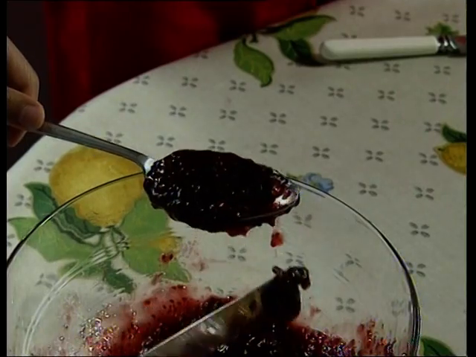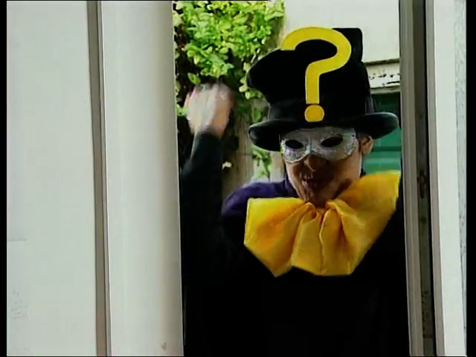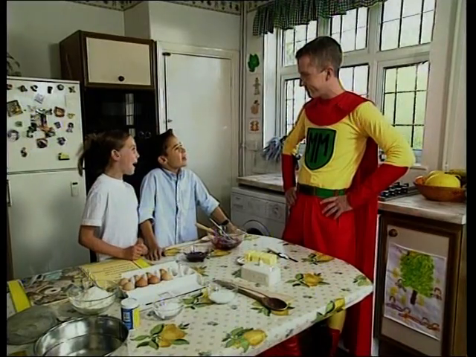I think that looks just right. So now you can finish making your cake. Thanks, Mathman. You're the best. No problem. And remember, when you don't understand and you need a hand, who you gonna call? Mathman. Up and away!